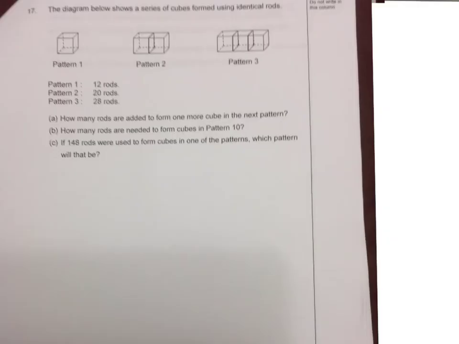Okay, question 17. The diagram below shows a series of cubes formed using identical rods. So pattern 1, if you count, you need 12 rods. Pattern 2, 20. Pattern 3, 28. So question A. How many rods are added to form one cube? Very simple. 12 to 20 plus 8. 20 to 28 plus 8. So my answer for question A is simply 8. So 8 rods are added.